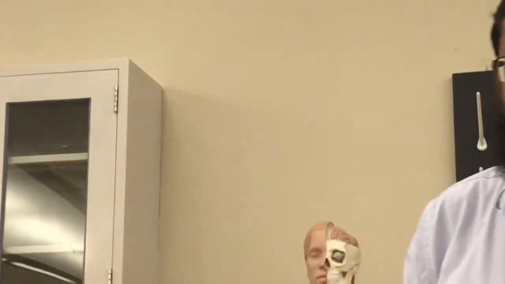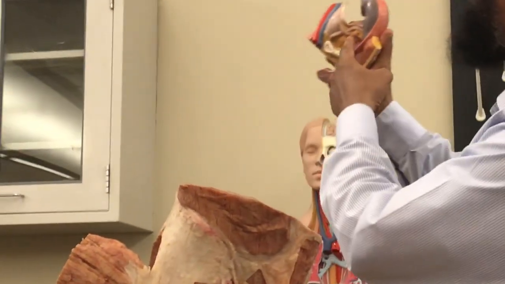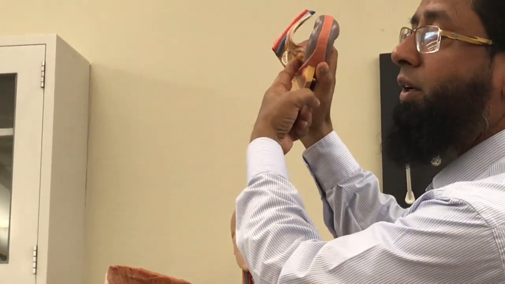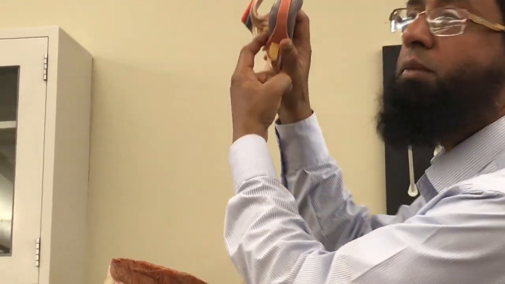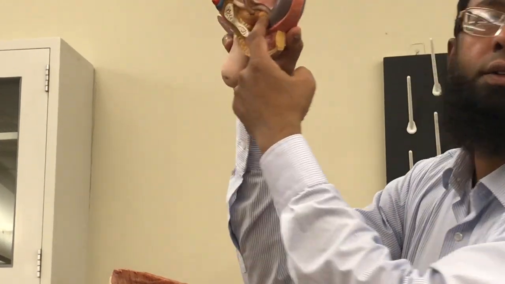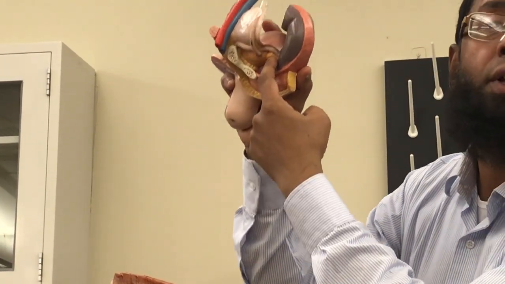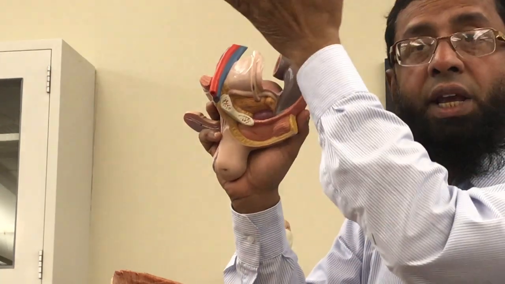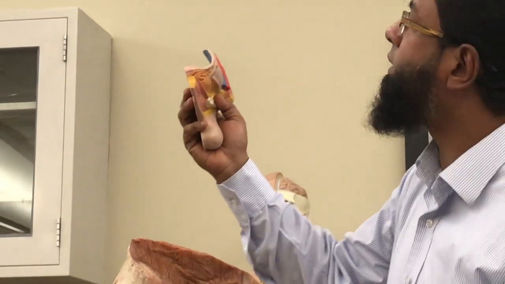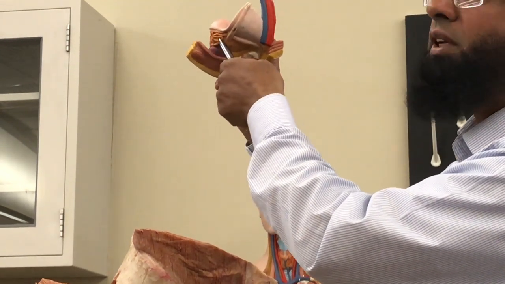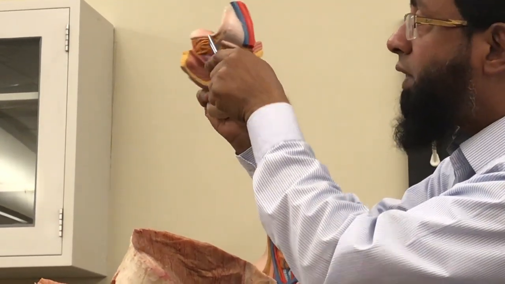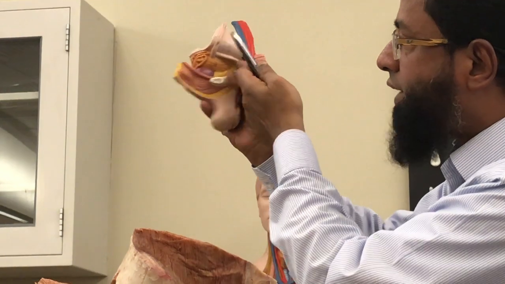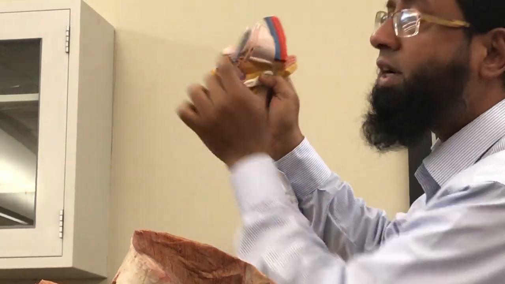This could be more clear in this model. You can see here, this is the urinary bladder. This is the seminal vesicle. If you make a section on the other side, the section is like this. On the top is the ductus deferens.